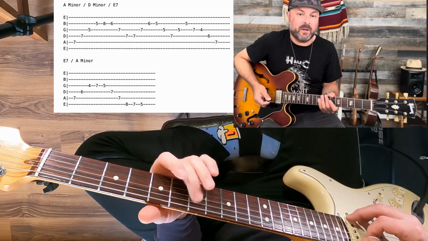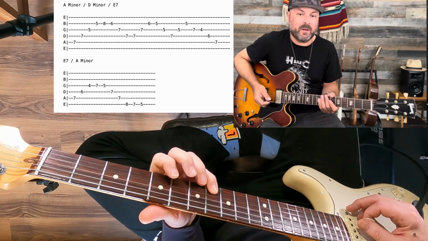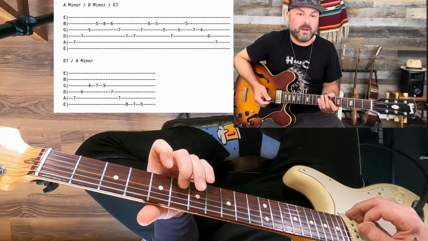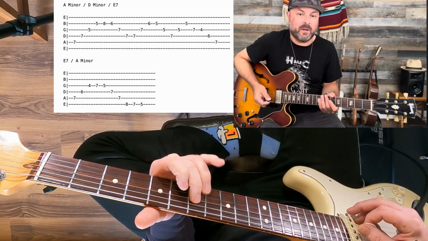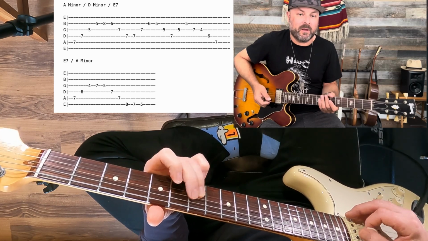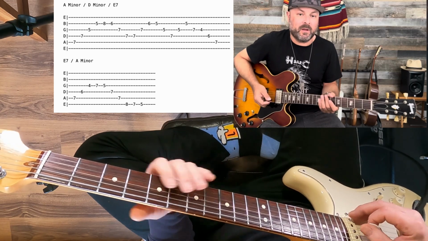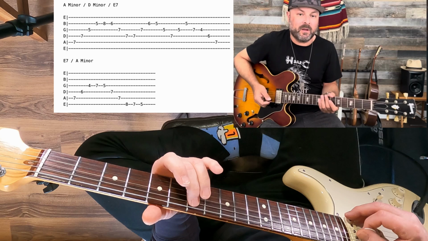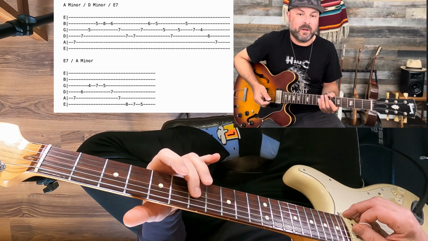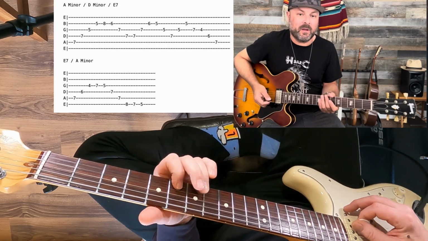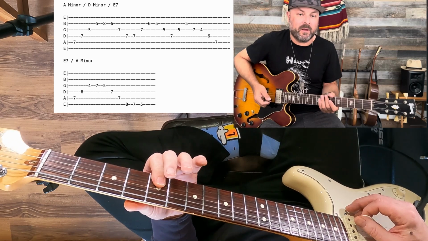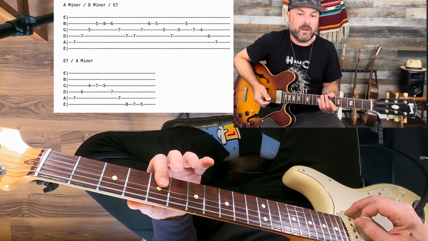There's the change. And he comes up, that triad for D minor. So we've got minor 3rd, root, 5th, all together. Then goes back down that same shape. That's covering the D. Then he goes back into the 5th fret of the B string, so now we're back in A minor.